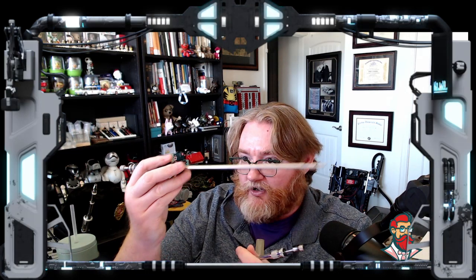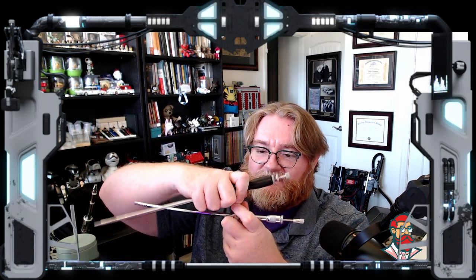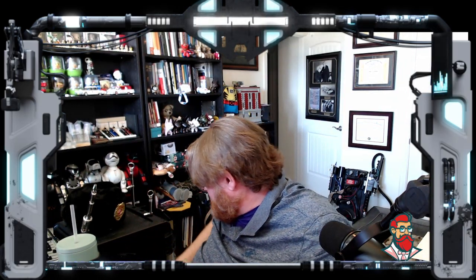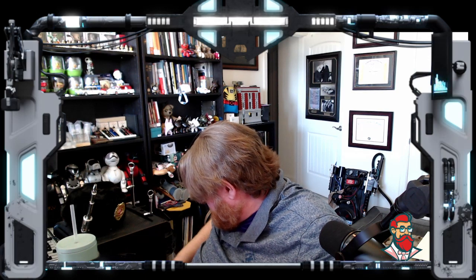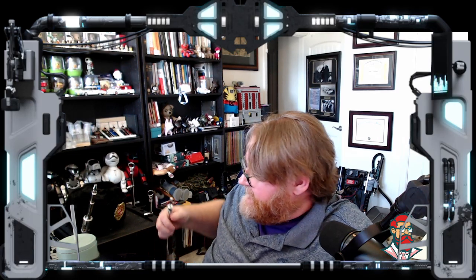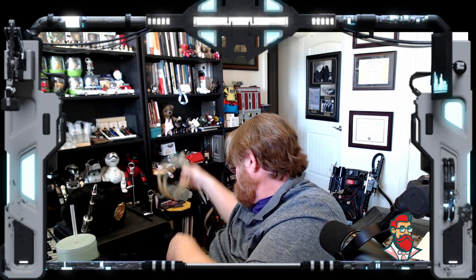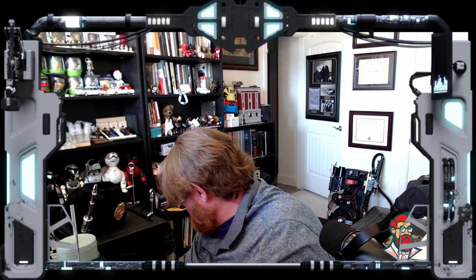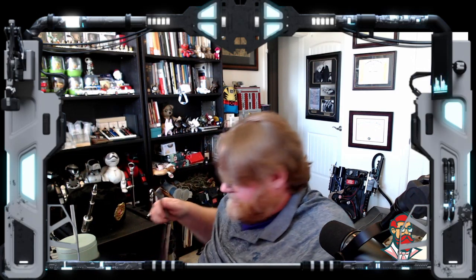You can see it's much smaller than the other, and that fits quite nicely into my drain. So I'll have to look for my drainage forceps, because that's really weird they're not in here with the rest of my embalming tools. Oh, there we go.